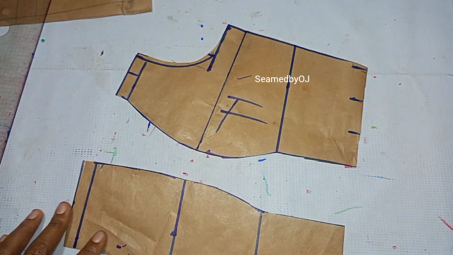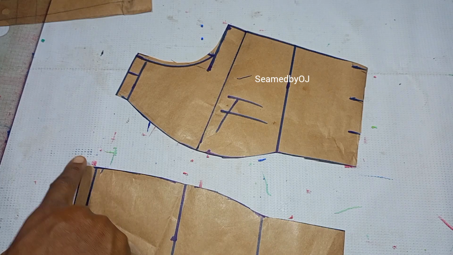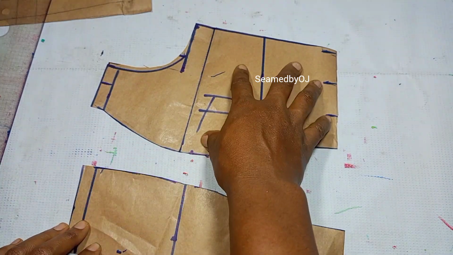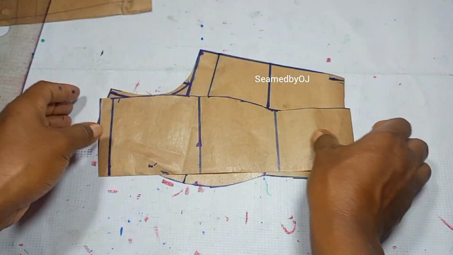So I'm going to go back to my sewing. When I want to cut it on my fabric, I will cut this with my lining and outside. I will add 1/2 inch on this area here. I'll also add 1/2 inch on this area to join these two panels together. Hope that is clear. So I will do this to this now.